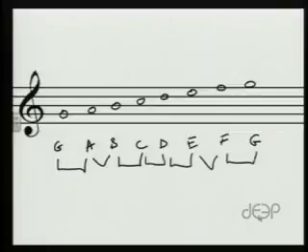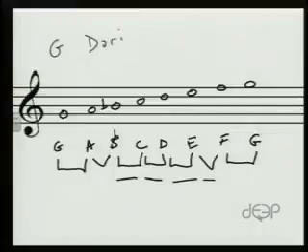Now, G to A is a whole step. We don't need to change anything. A to B flat gives us our half step. Okay? B flat to C is in fact a whole step. C to D is in fact a whole step. D to E is in fact a whole step. E to F is in fact a half step. And F to G is a whole step. So this would be the G Dorian scale. Okay? So that's how we would establish a Dorian tonality or a Dorian mode from any given pitch.